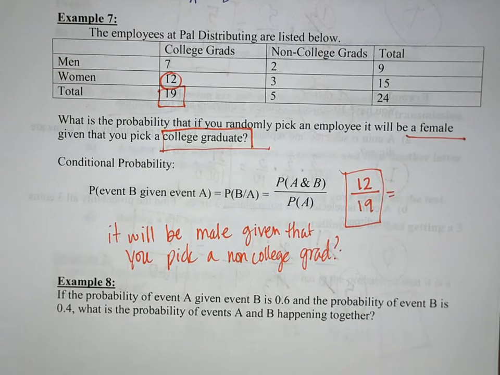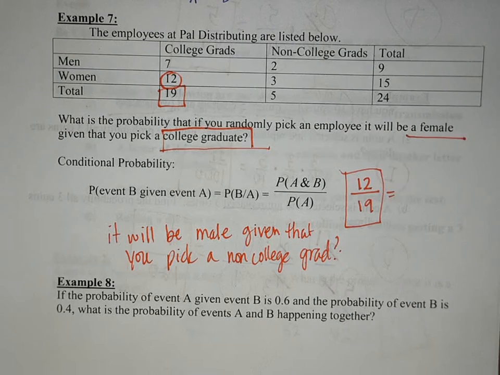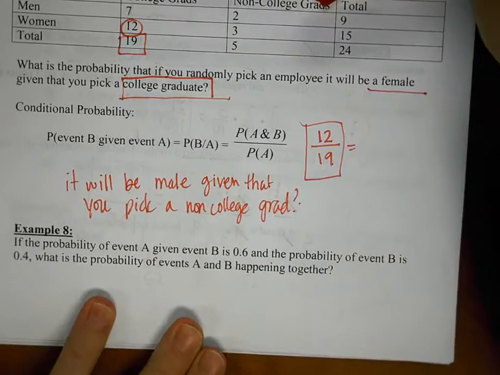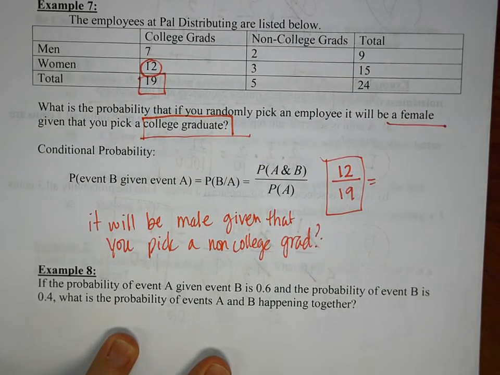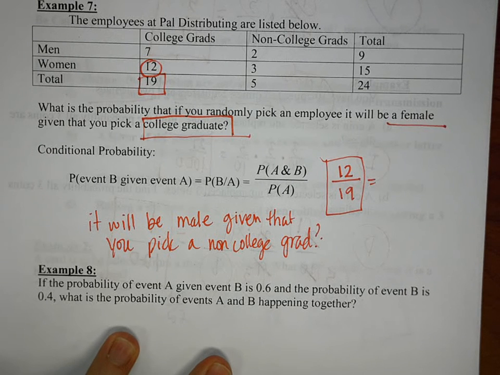I'm going to give you guys 1 minute here, a second to try. I'm waiting for everyone to have a chance to try it on their own before we go over answers.